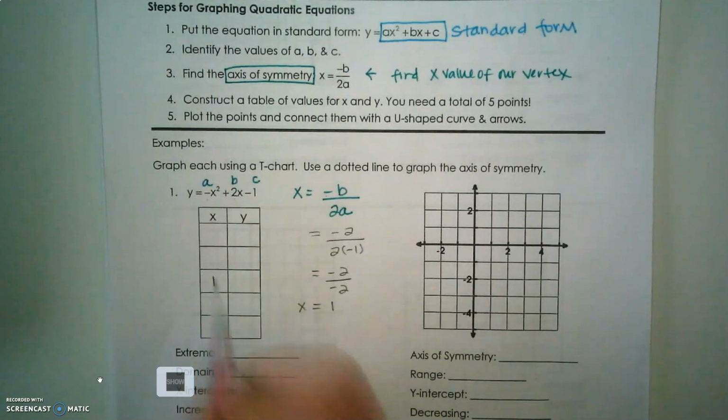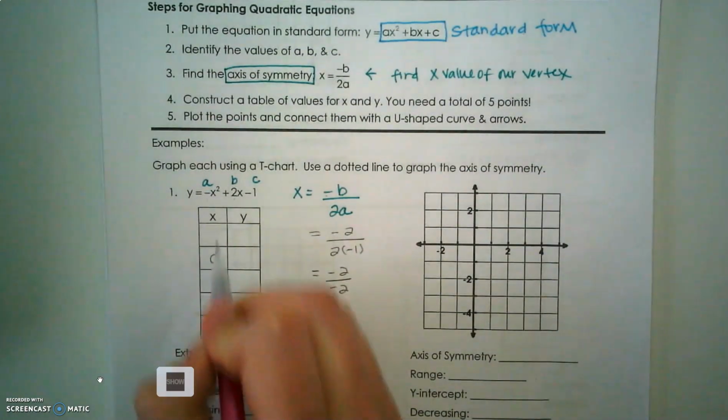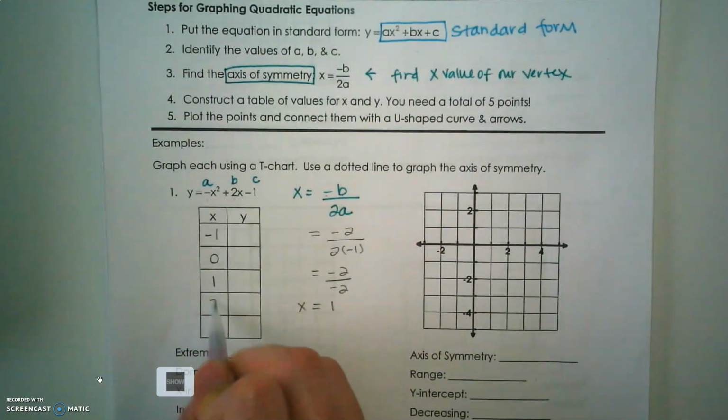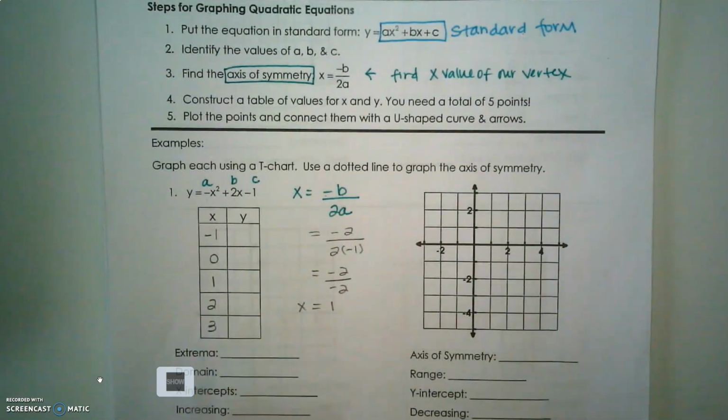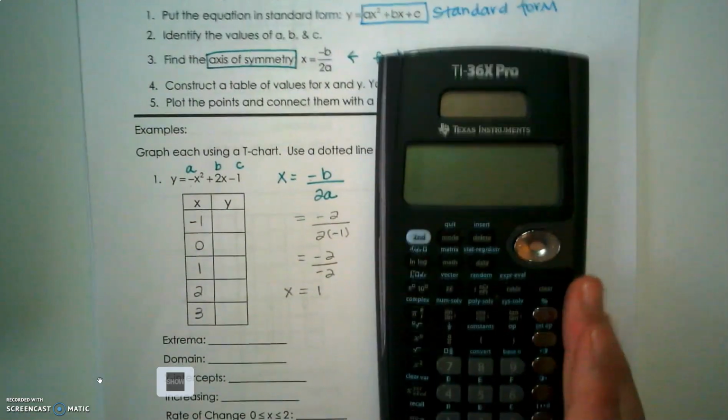I'm going to put that in the middle of my chart because my vertex is in the middle. I'm going to have to go find 2 points that come before it and 2 points that come after it. Now, by finding that x value of my vertex, I've found a good starting point for my chart.